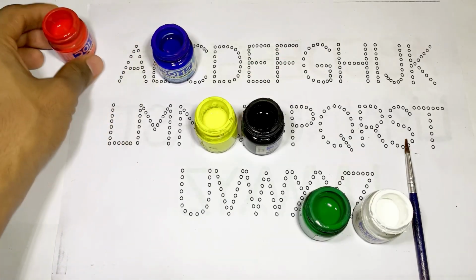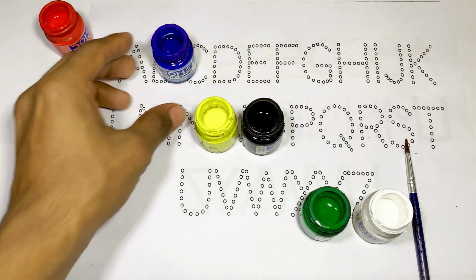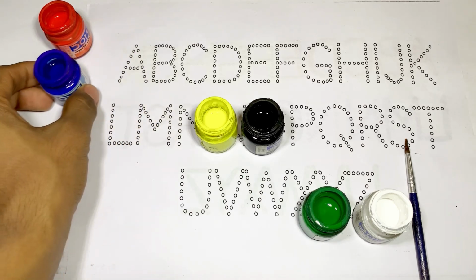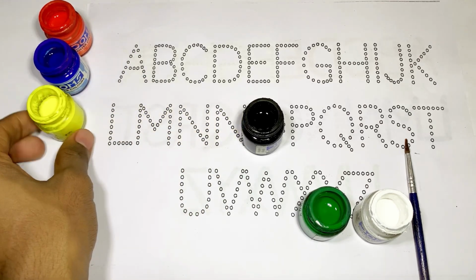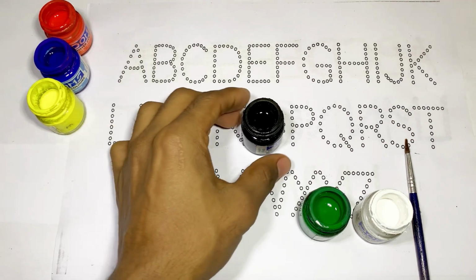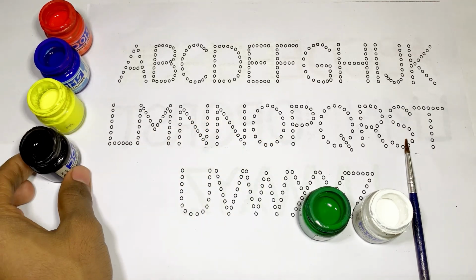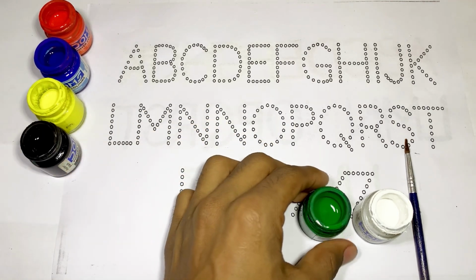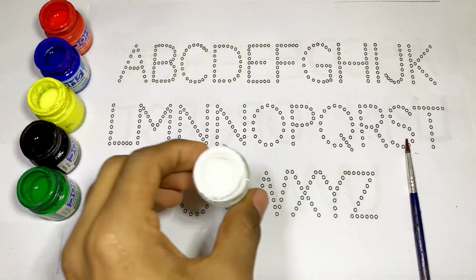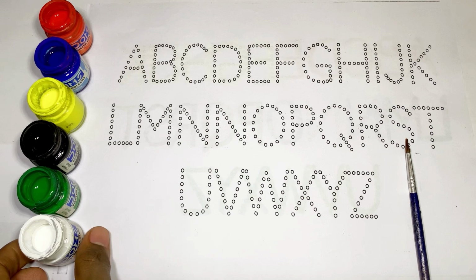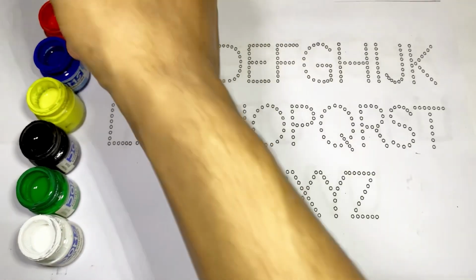Red color, blue color, yellow color, black color, green color, white color. Kids, now coloring ABC alphabets A to Z.